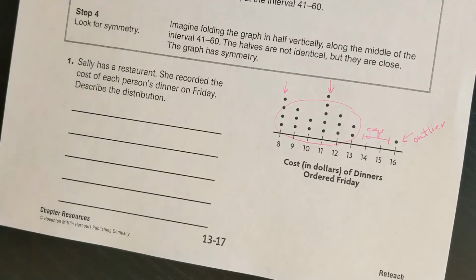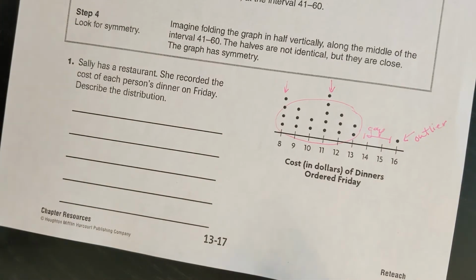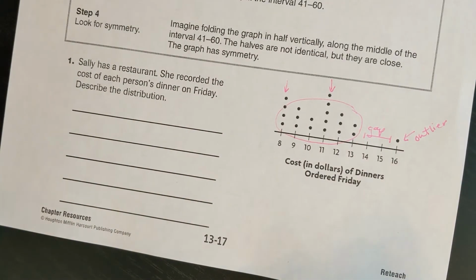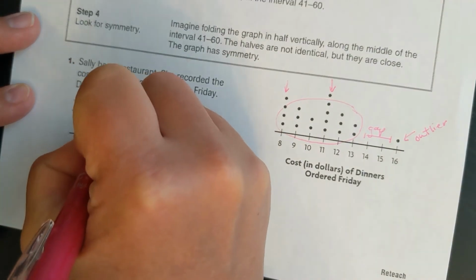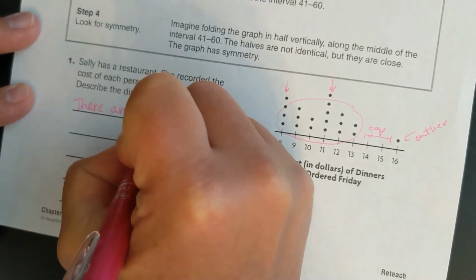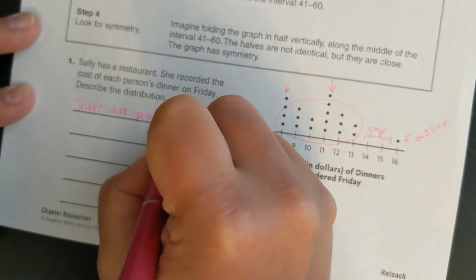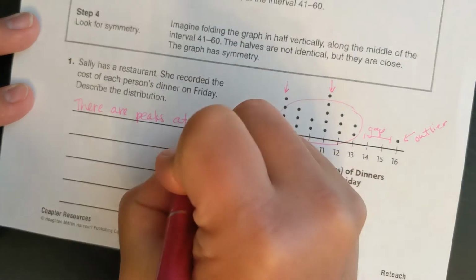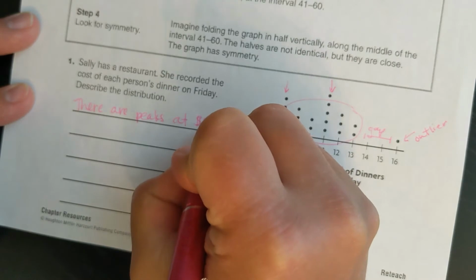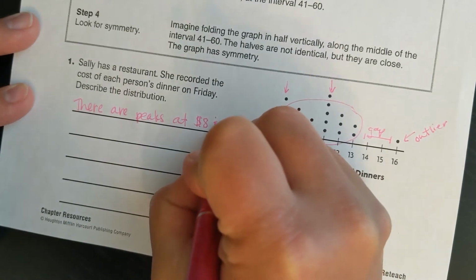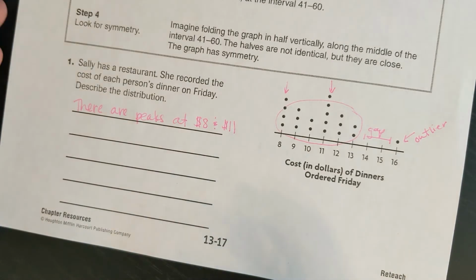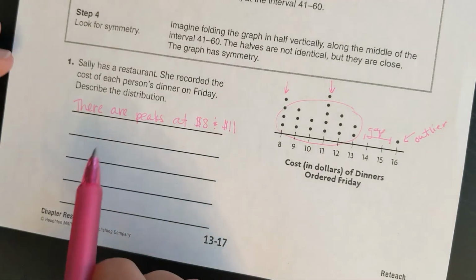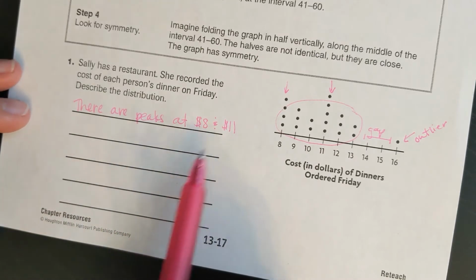Okay, so let's describe some things. So we could say there are peaks, and I'll just write that down. There are peaks at $8 and $11, right? Okay, there's one description. It doesn't say just give me one description. It says describe it. So there are peaks at $8 and $11.